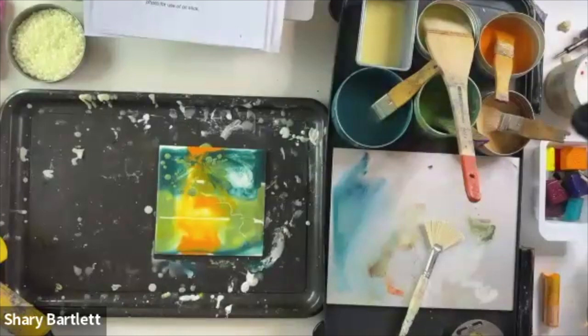Would an embossing gun work in replacement for the heat gun? Yes, they work well. And how about a butane torch? Yes, a butane torch as well.